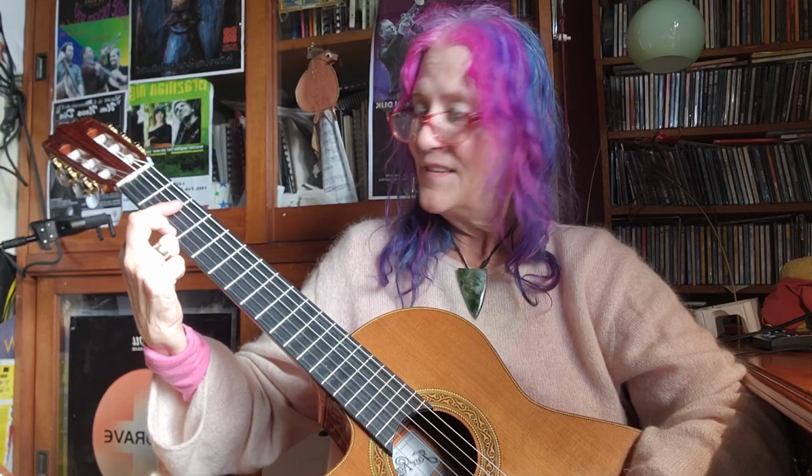Or we can do it like that, which gives us E, A, C sharp, G. So we have 5, 1, 5, flat 7, 3, flat 7. And if you really want to, there's no reason you can't have both sevens, have two of them. Different, isn't it?